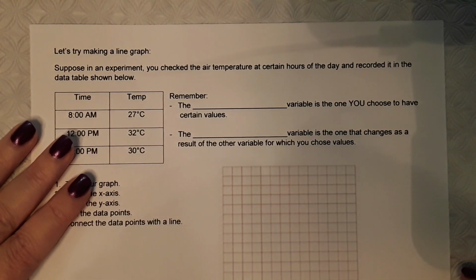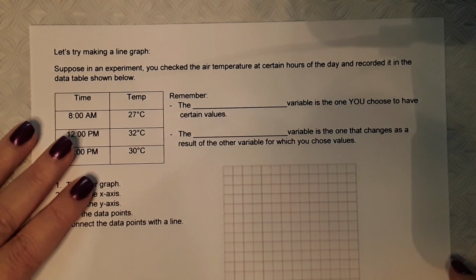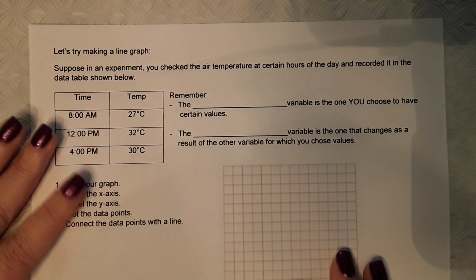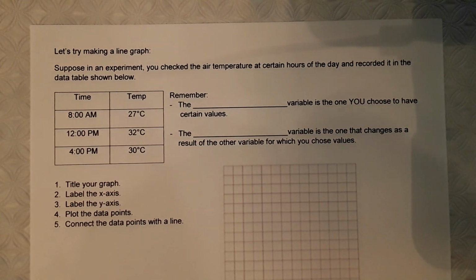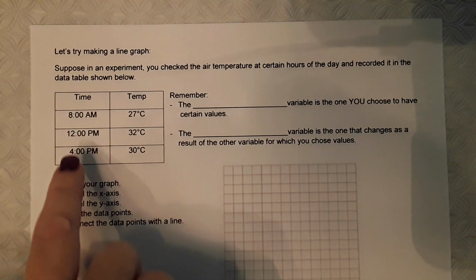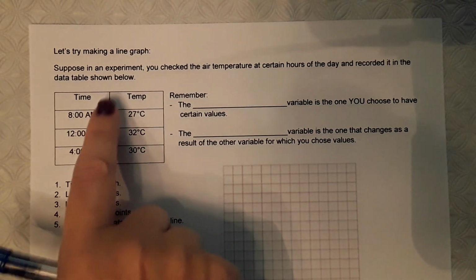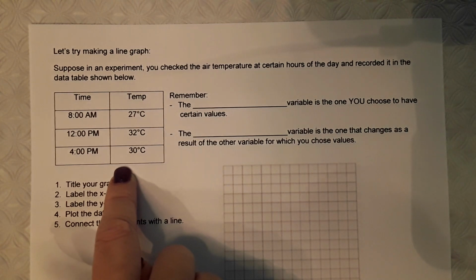Now that you've watched the little video on pie charts, let's go back and look at line graphs. These are actually the most common graphs used in science. So, suppose in an experiment you check the air temperature at certain hours of the day and you recorded the information in the table shown below. We're going to graph this information and see what kind of patterns we can detect.